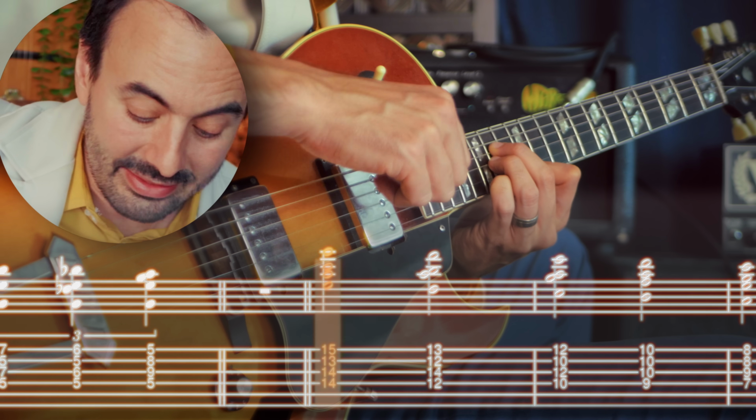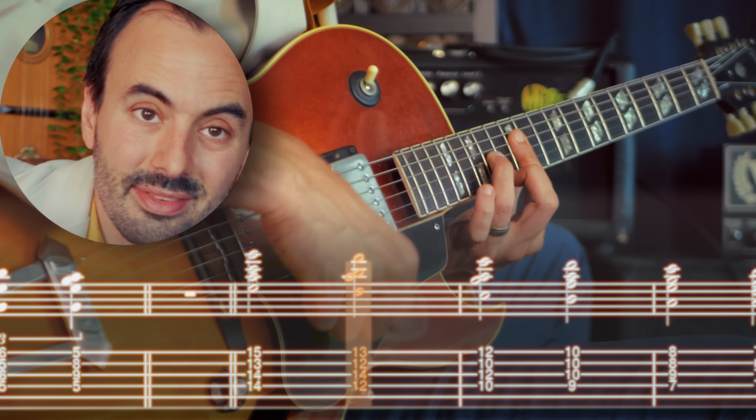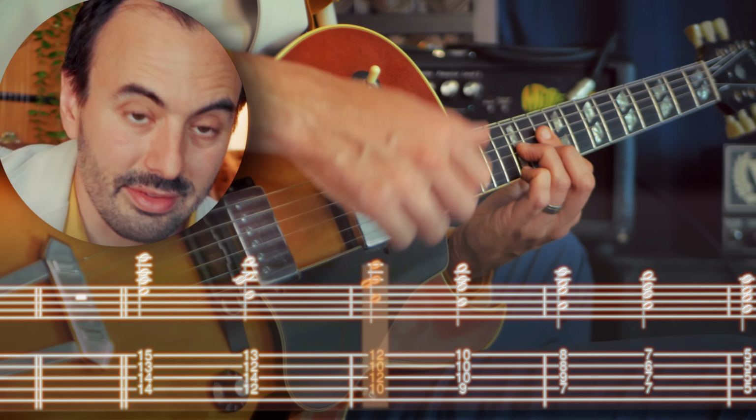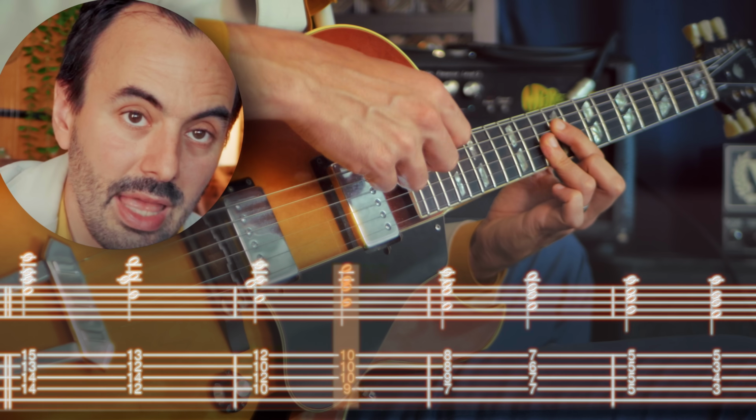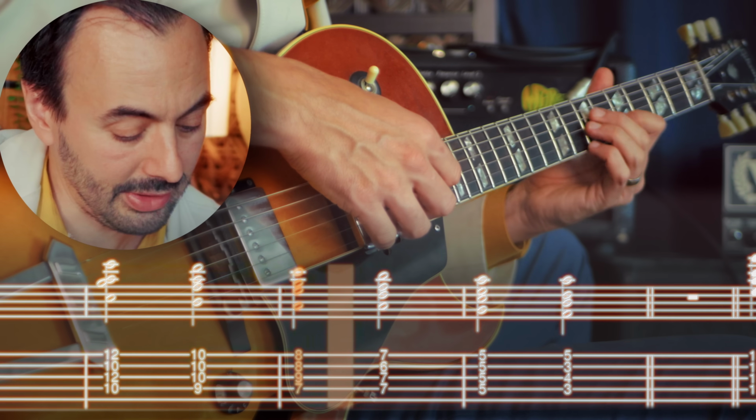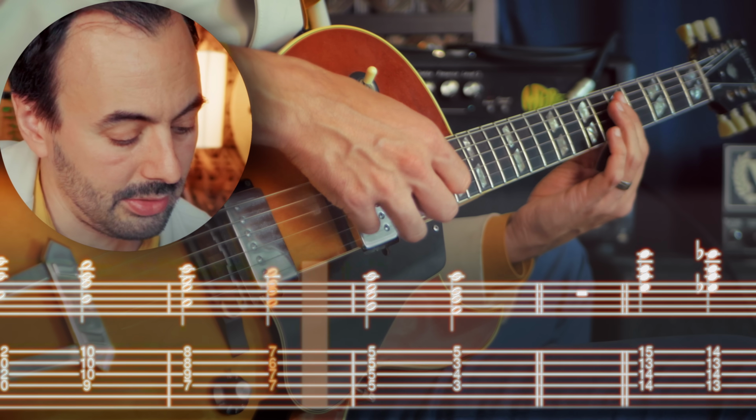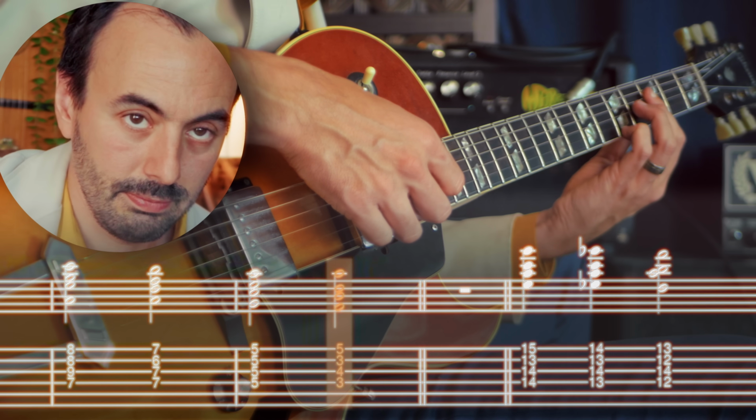Now what you can do is use that sound as your consonant sound and pair that with the sound off the 5th of the minor chord, meaning A minor to that D minor 6. A minor, D minor 6. A minor, D minor 6.